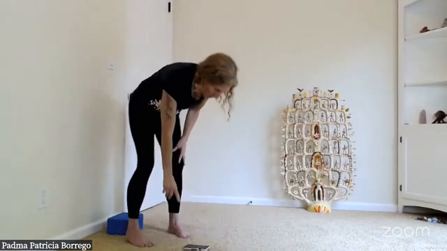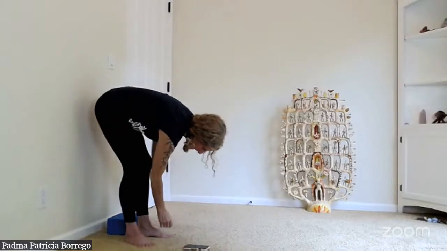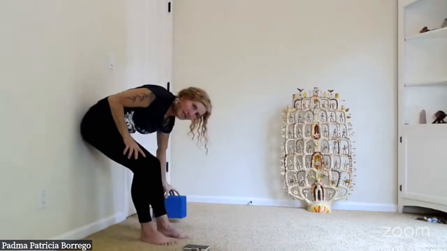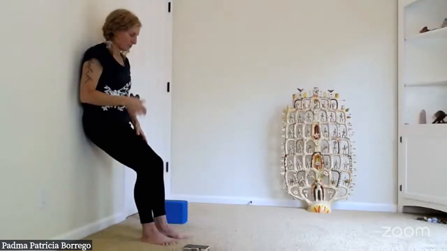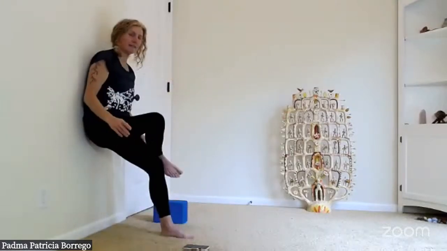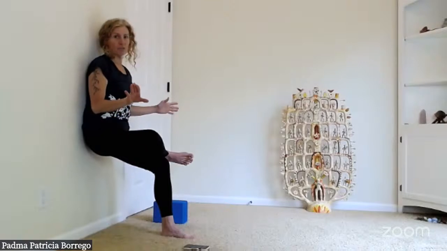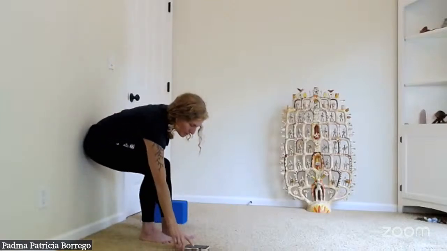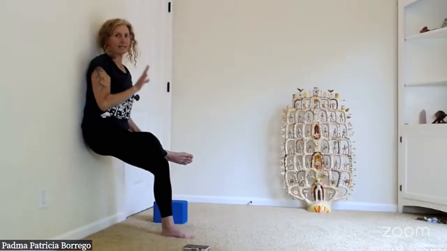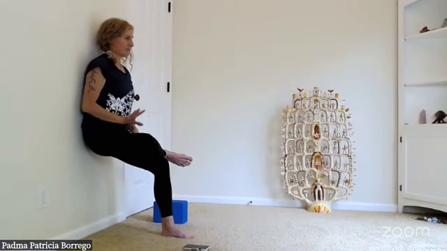Okay, one more set. We're going to do a shorter set. Actually, we don't need the block, but we are going to do right ankle, left thigh, shorter, and do each side. Okay, so right ankle, left thigh, again, just a little bit of downward press, doesn't have to be a lot.